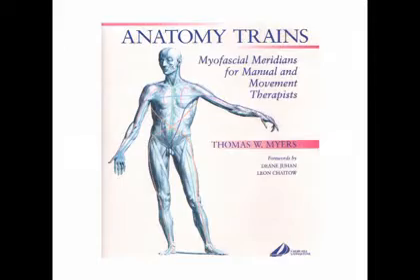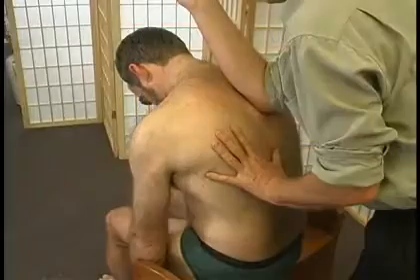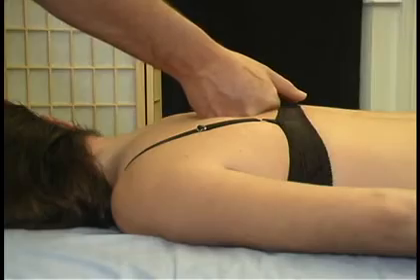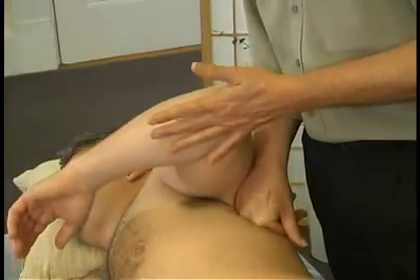Anatomy Train's myofascial meridians organize these techniques. Anatomy Train's principles and methods are outlined in the book and in the earlier programs that we've done in this series, especially the front, back, lateral, and spiral lines. You might want to watch those first.